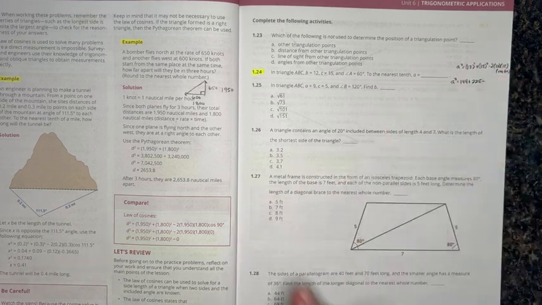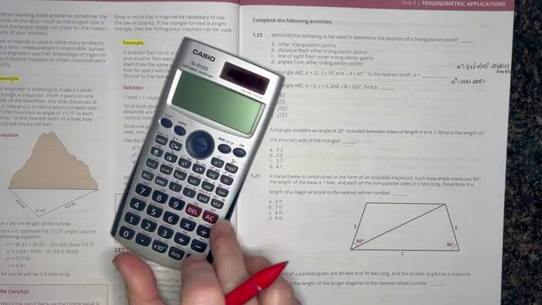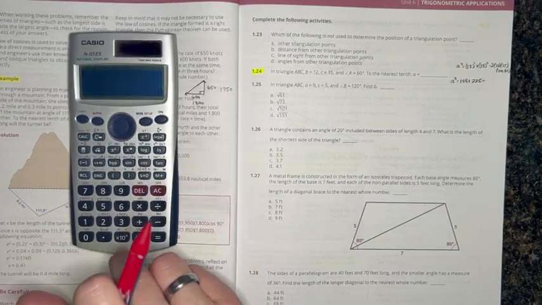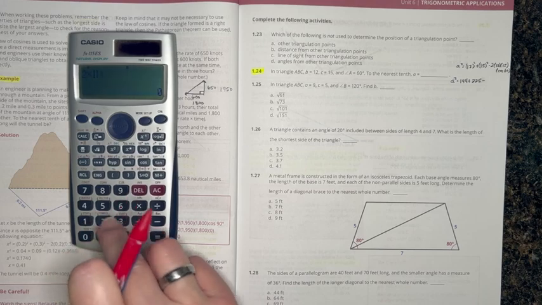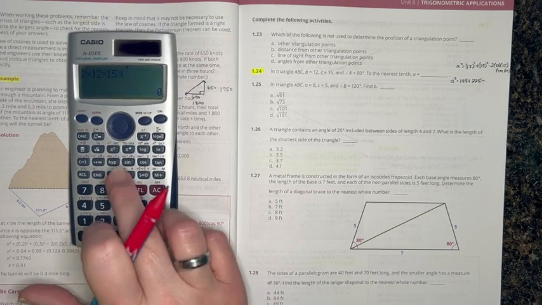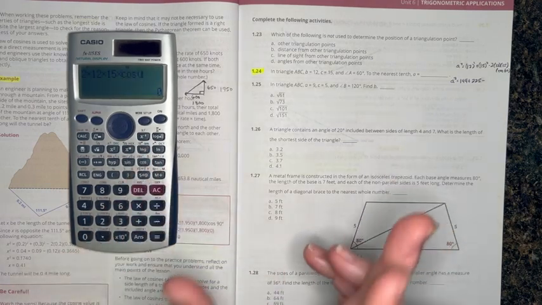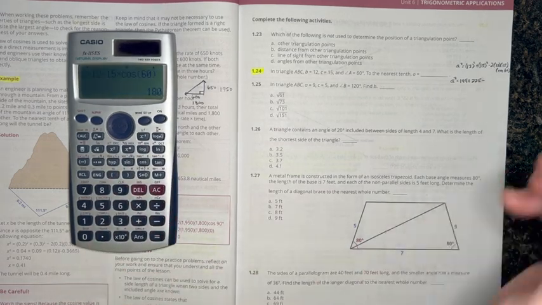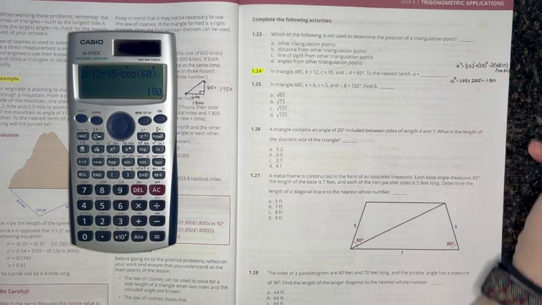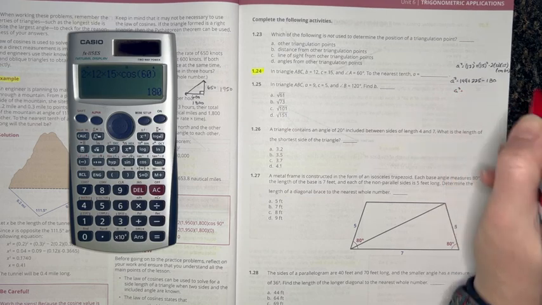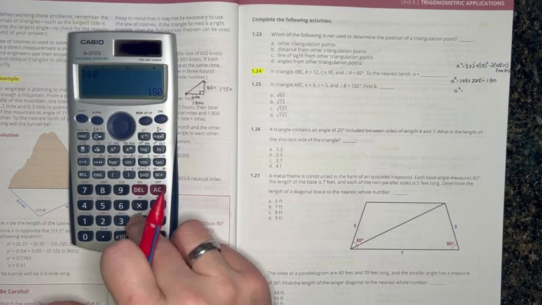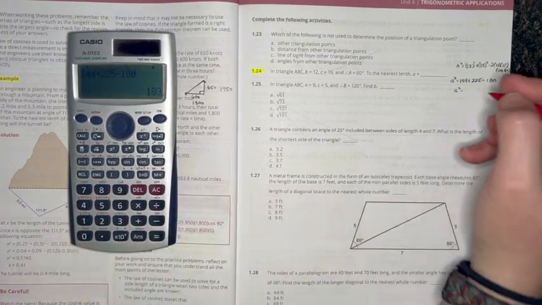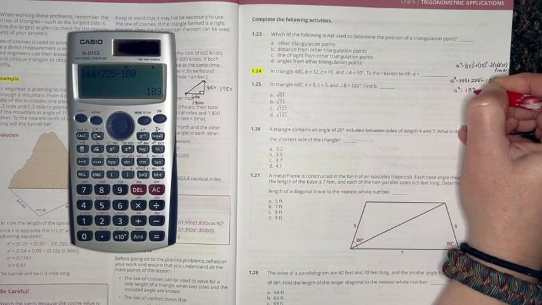Minus, no, I've got to grab my calculator. Minus, turn on, silly thing. 2 times 12 times 15 times the cosine, make sure you're doing cosine, of 60 degrees, closing my parentheses, equals, so minus 180. So a squared is equal to 144 plus 225 minus 180, or 189.